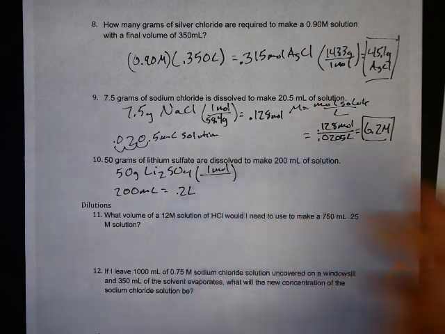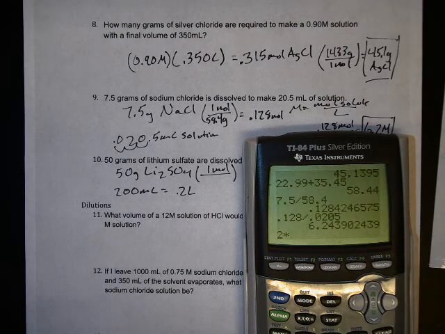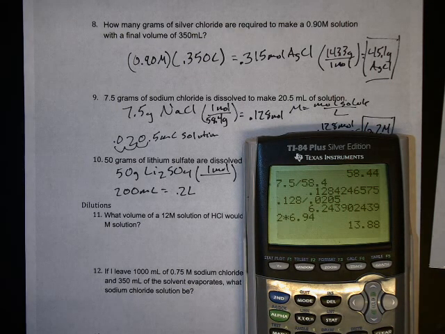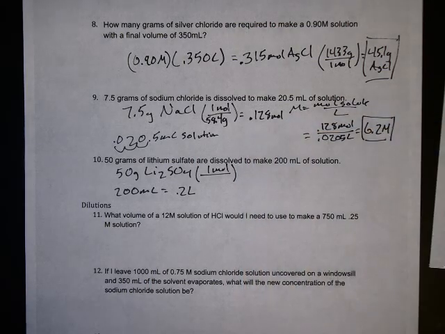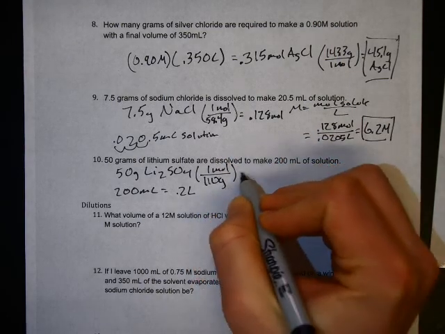And calculating the molar mass, I have 2 times 6.94, which is the mass of lithium. I have 2 lithiums, plus 1 sulfur, which is 32.07, plus 4 oxygens, which is roughly 16, to get a mass of 109.9, or 110 grams-ish.